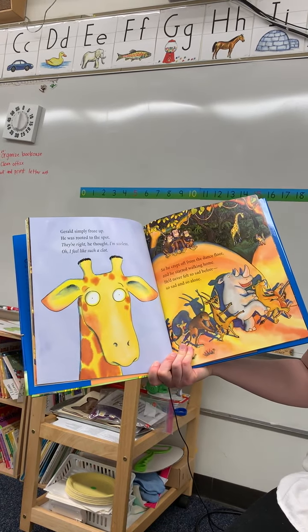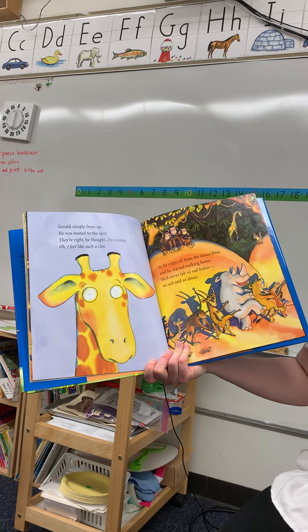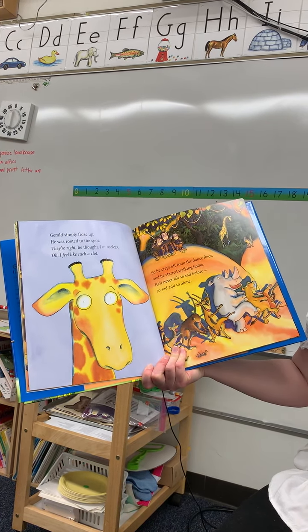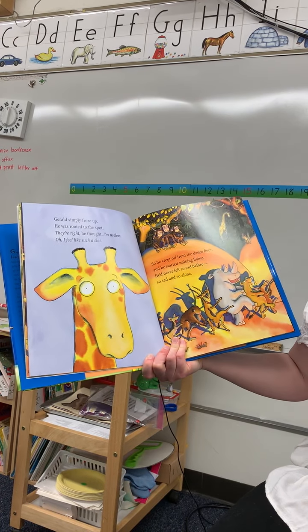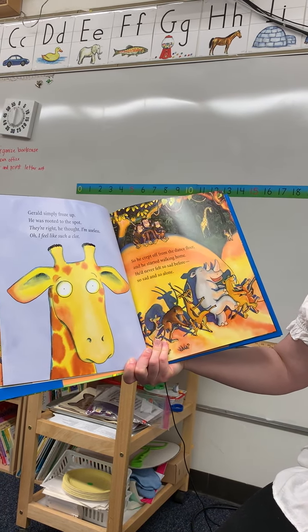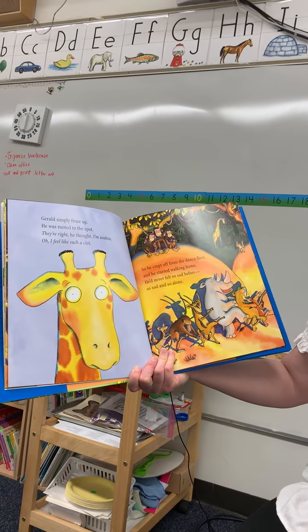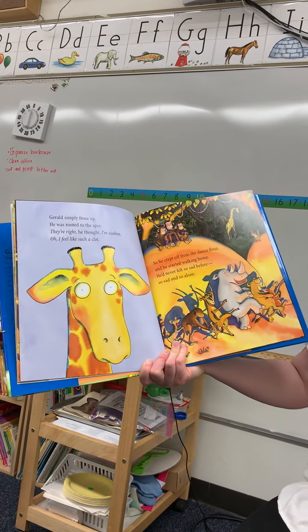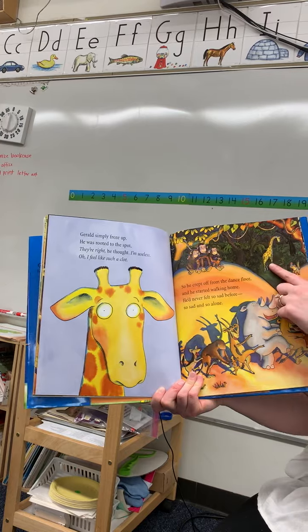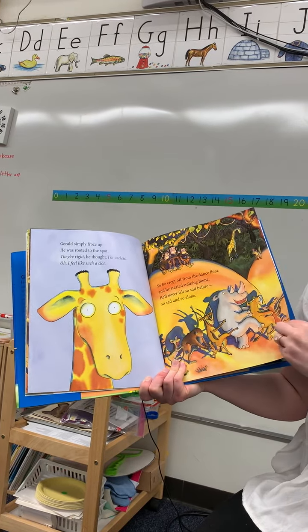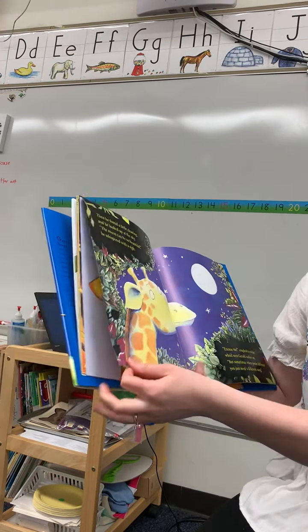Gerald simply froze up. He was rooted to the spot. "They're right," he thought, "I'm useless. Oh, I feel like such a clot." So he crept off the dance floor and started walking home. He'd never felt so sad before, so sad and so alone. Oh no, poor Gerald. He looks like he could use a kind friend.